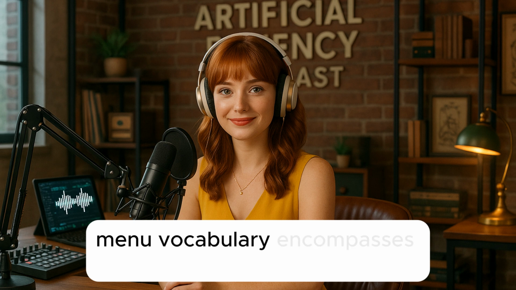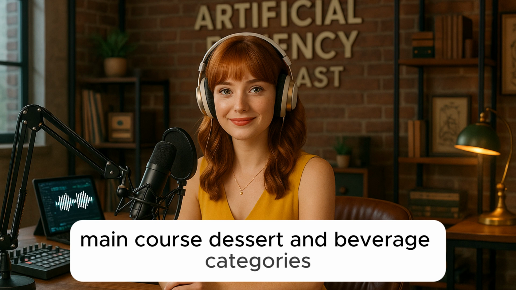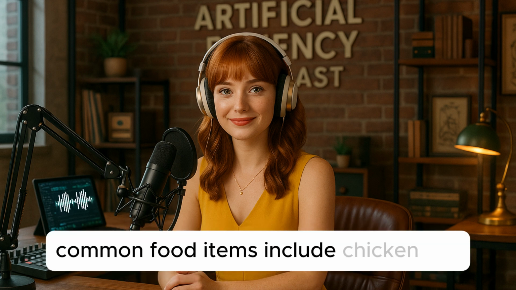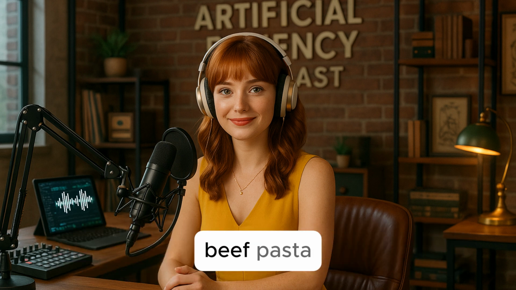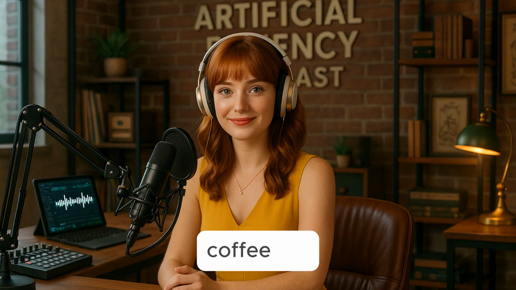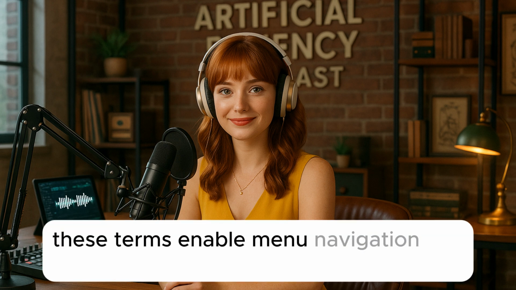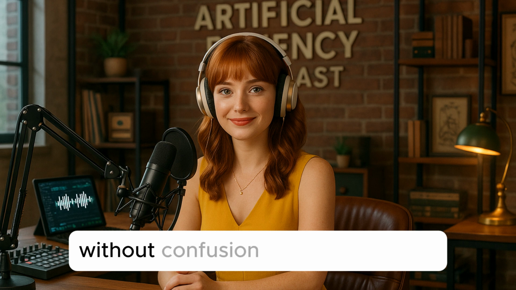Menu vocabulary encompasses appetizer, main course, dessert, and beverage categories. Common food items include chicken, fish, beef, pasta, salad, and soup. Beverage options cover water, coffee, tea, juice, and soft drinks. These terms enable menu navigation and order placement without confusion.